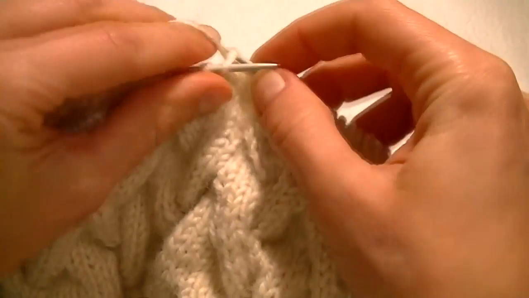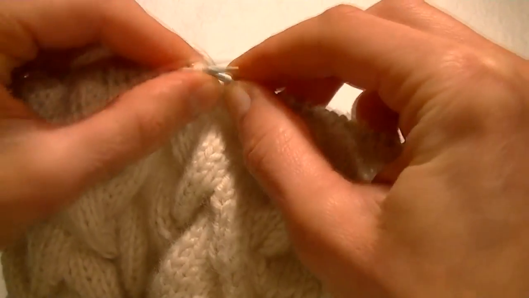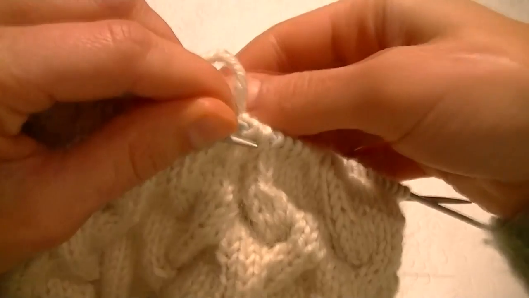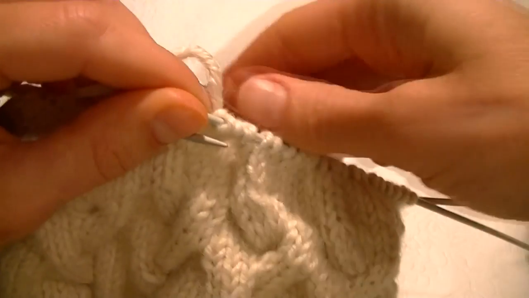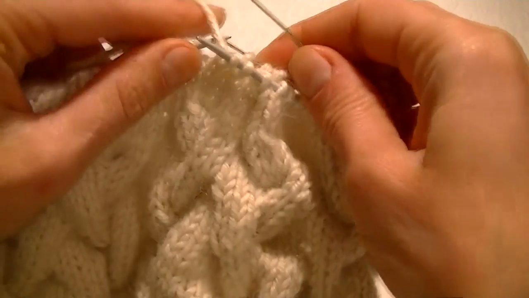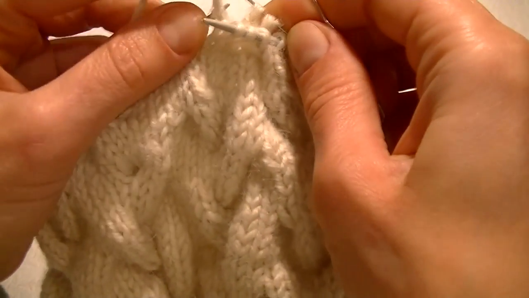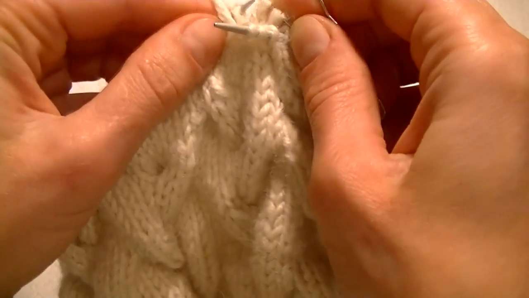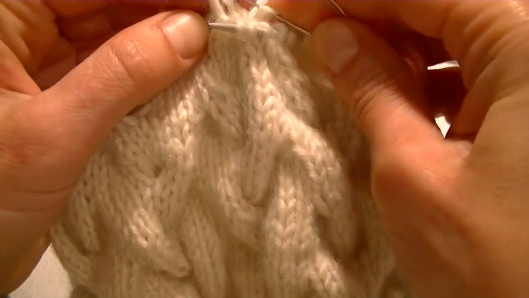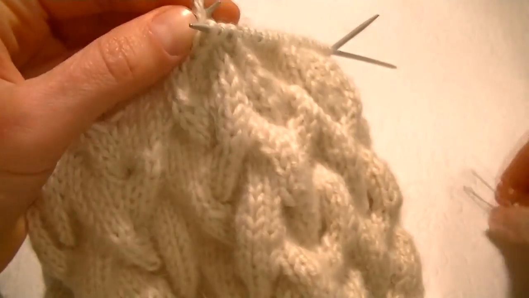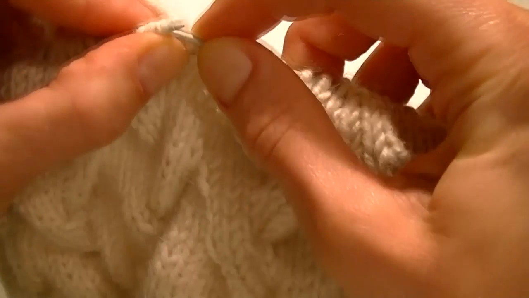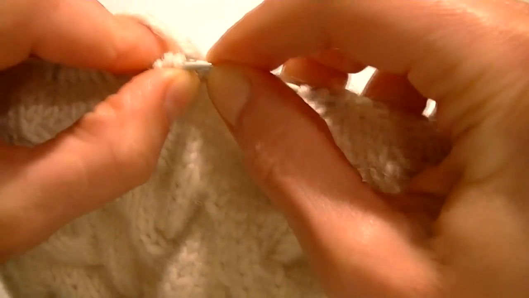We return 3 knit stitches to the left needle, we knit 2 knit stitches together and 1 knit stitch.